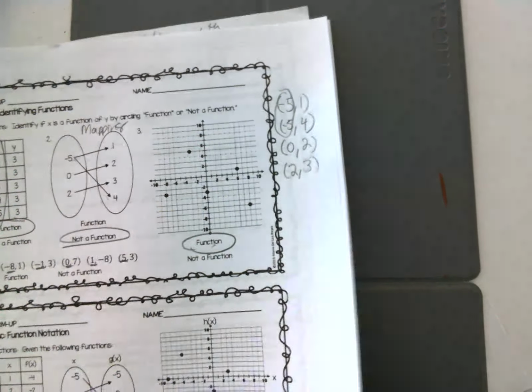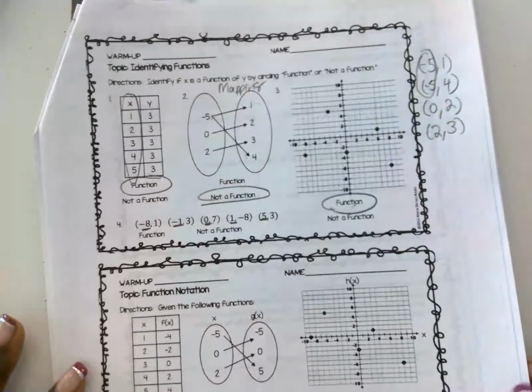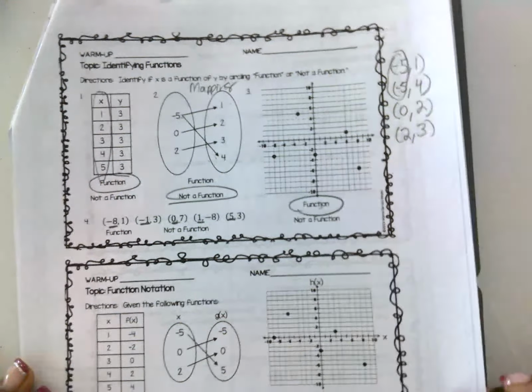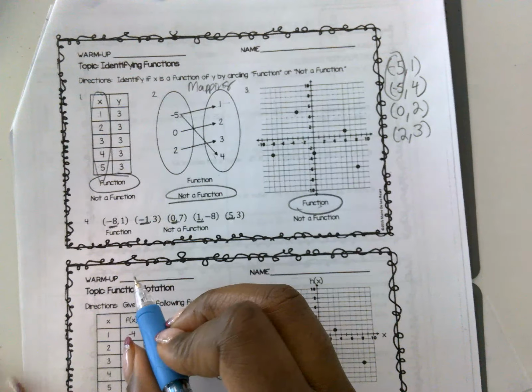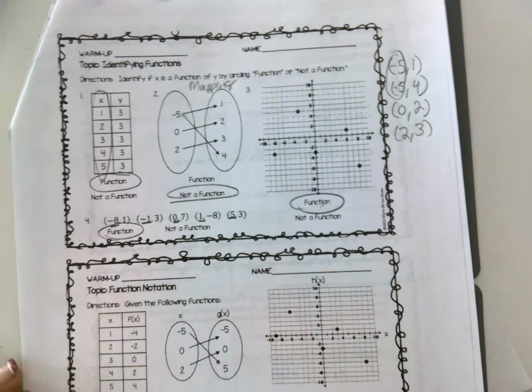Okay. All right, and look at the bottom, number 4. Take your hood off. Look at the bottom, number 4. Do any of these x values repeat? No, they do not. Function or not a function? Function. It's a function. Okay.